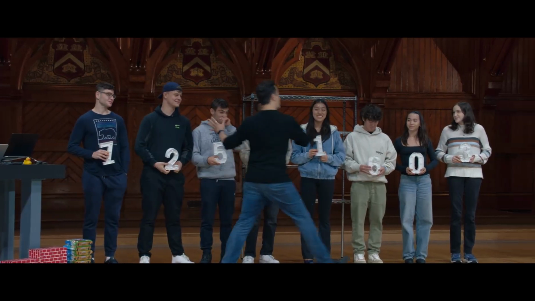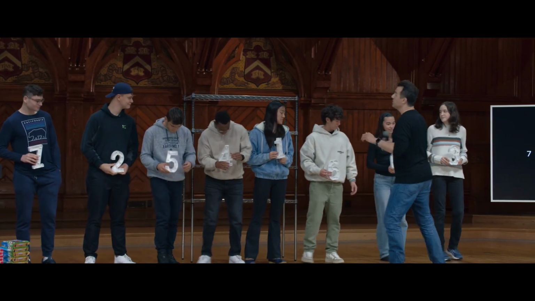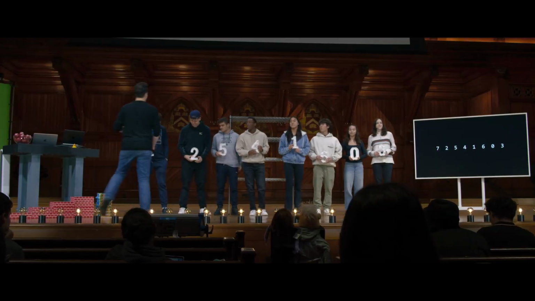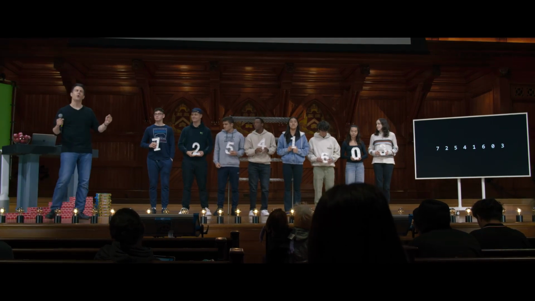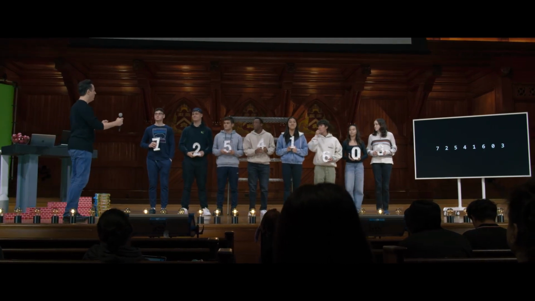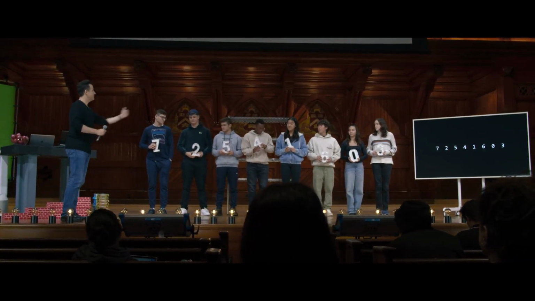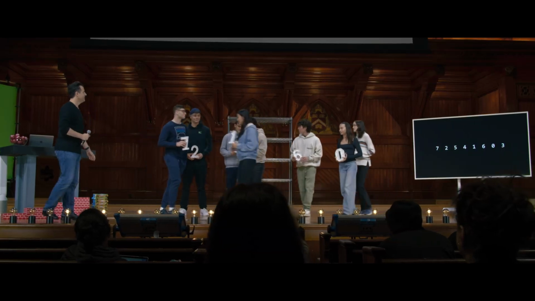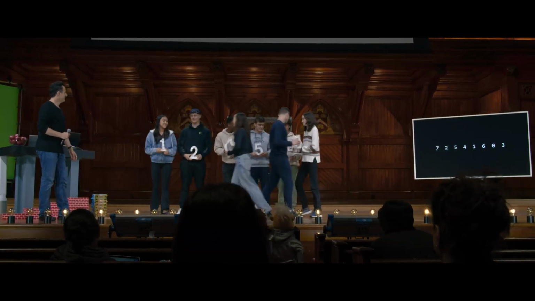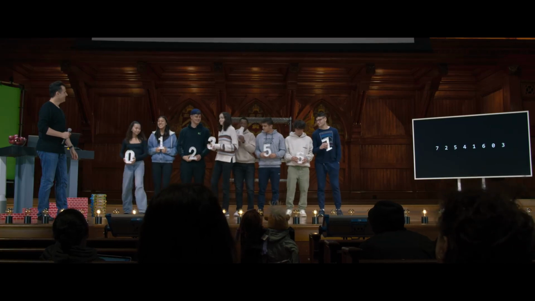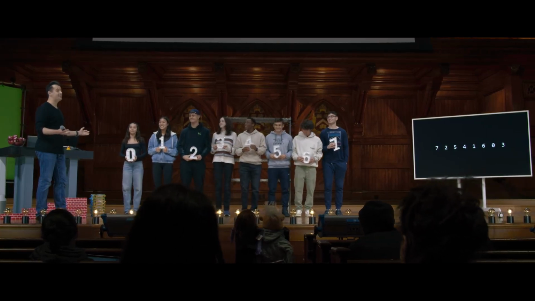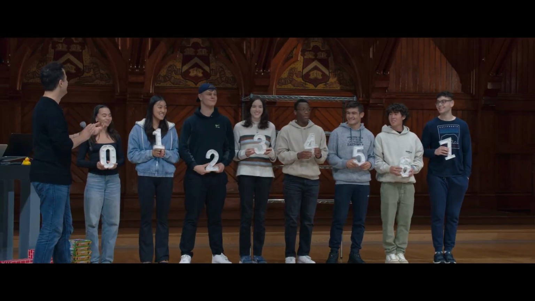OK, so if you guys could scooch a little bit this way, just to be a little more centered, notice that this array of volunteers is entirely unsorted. So we thought we'd do 3 passes at this. Could you all sort yourselves from smallest to largest? Go. All right, that was very good.